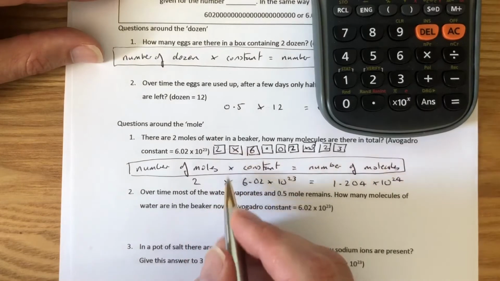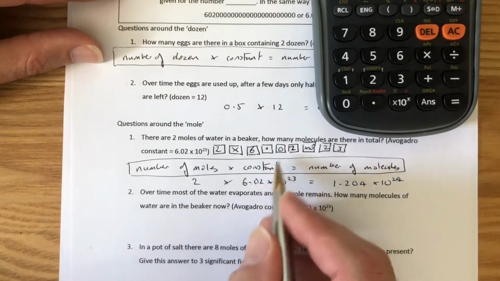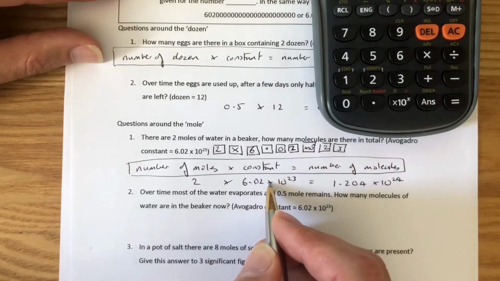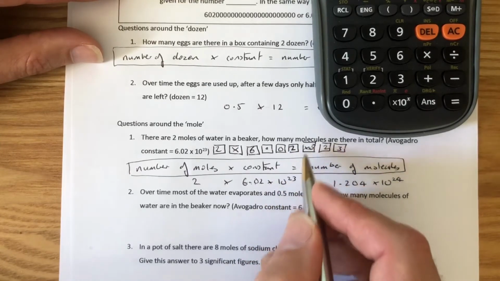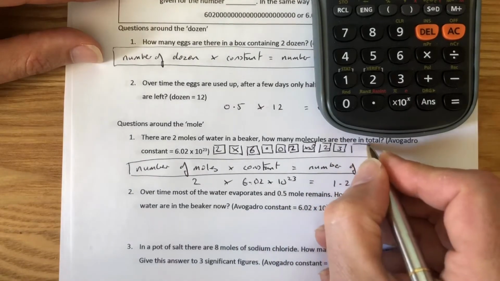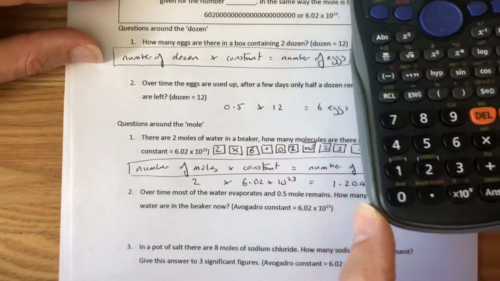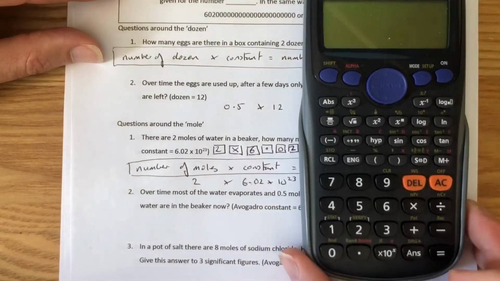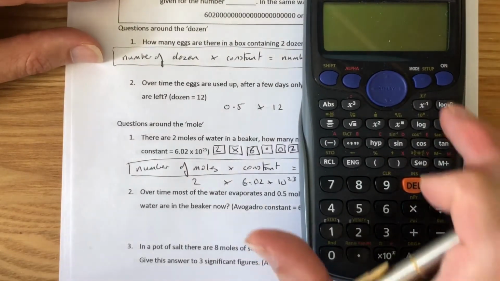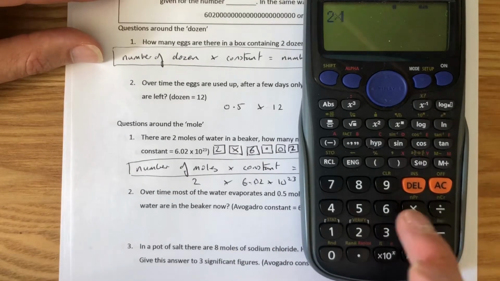So 2 times 6.02, multiplied by times 10 to the x, 2, 3, and of course, don't forget the equals. If we've got this right, and if I've got it right in my head, it's going to be 1.204 times 10 to the 24. Let's just get that down there so you can see it on the screen. Turn the calculator on. So it's 2 times 6.02.